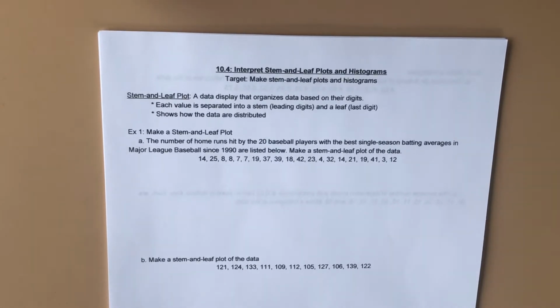Alright, so first thing we're going to be talking about is stem and leaf plot. This is a plot that organizes the data based on the digits. It's going to be separated into a stem, which is going to be the leading digits, and then a leaf is always going to be the last digit. What is nice about this is it shows how the data is distributed.